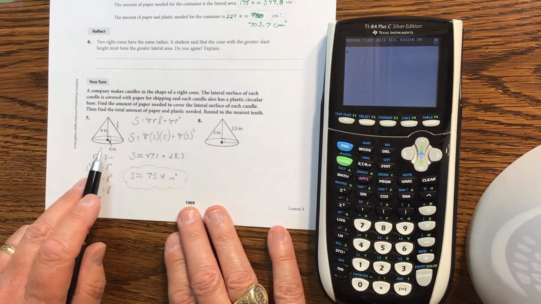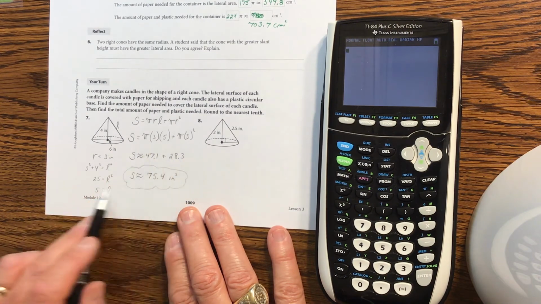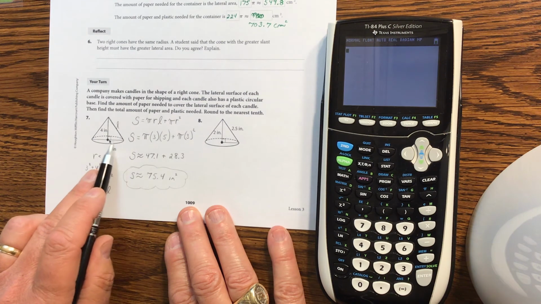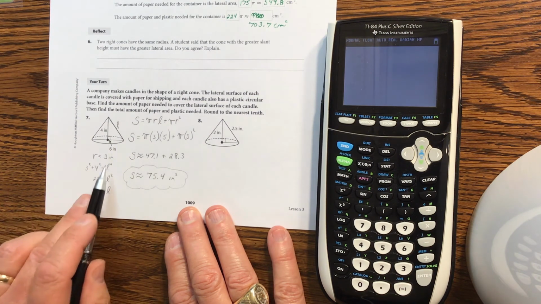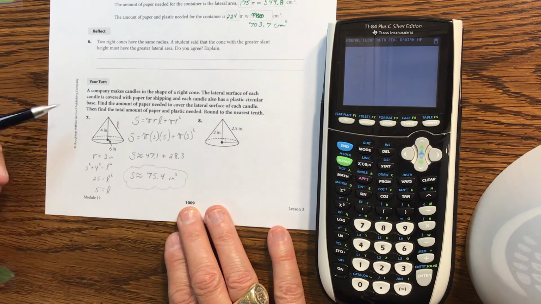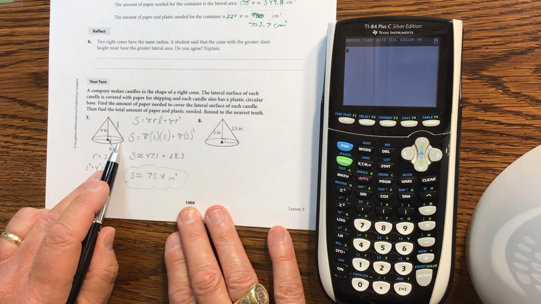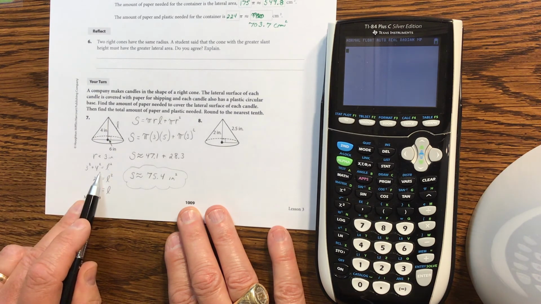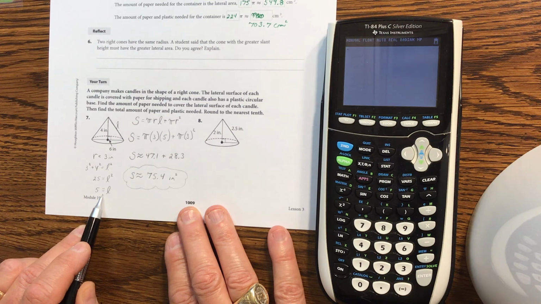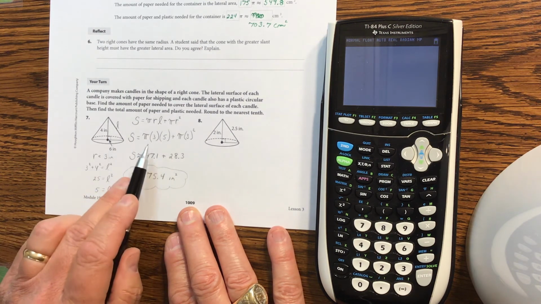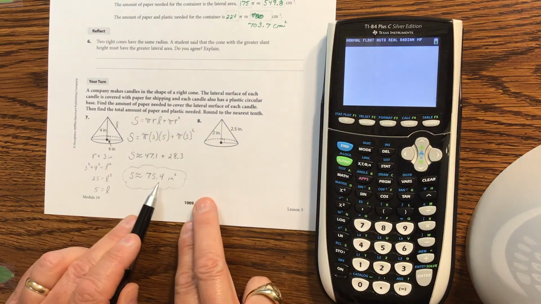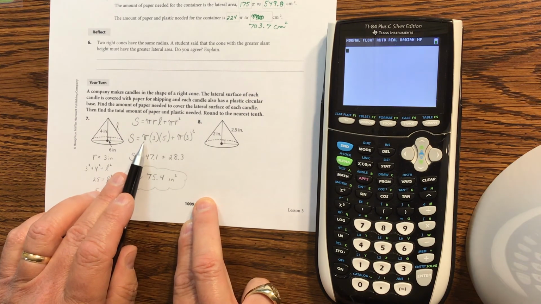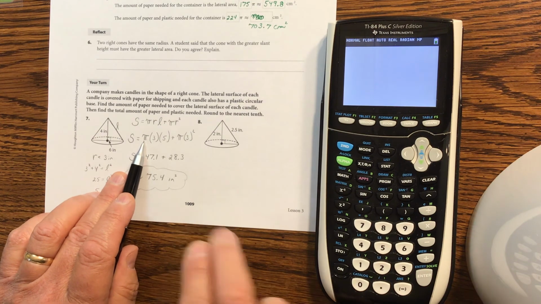I filled everything in, but you have to go down here. We know that our radius is 3 because the diameter is 6. Again, a squared plus b squared has to equal L squared, and we got L to be 5. And all we did is plug everything in. In this case, I left my answer as a decimal, so I didn't leave it in the form of pi.